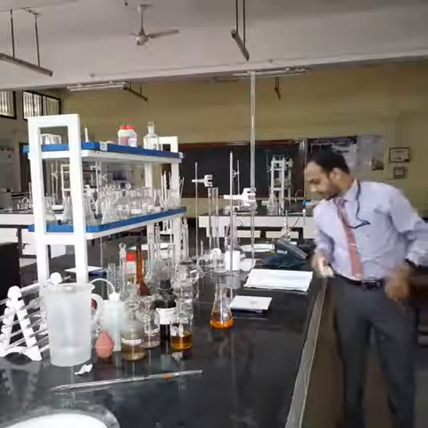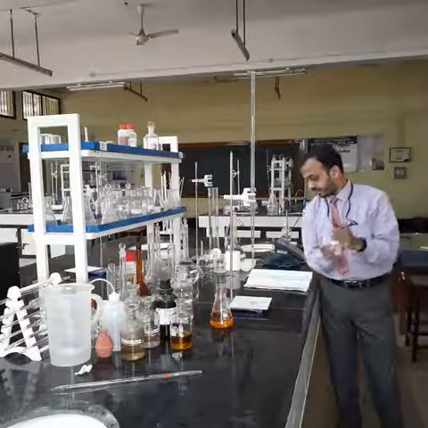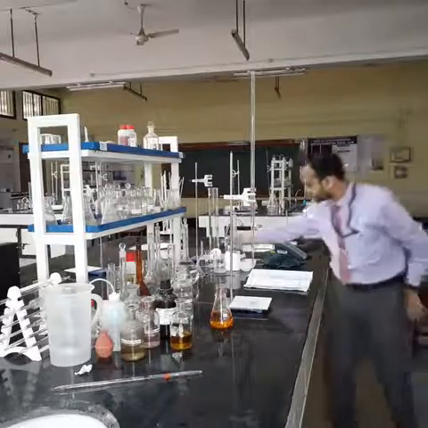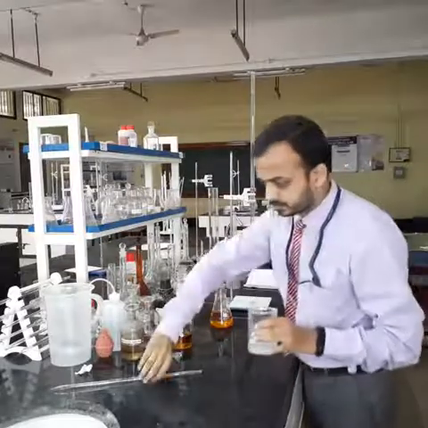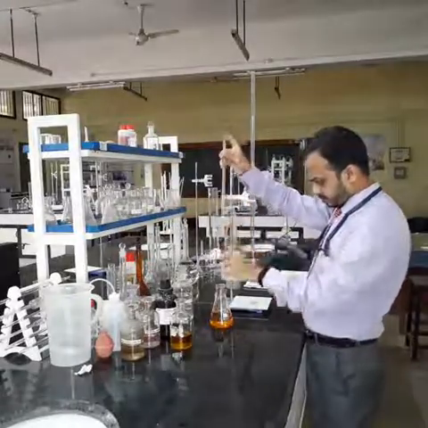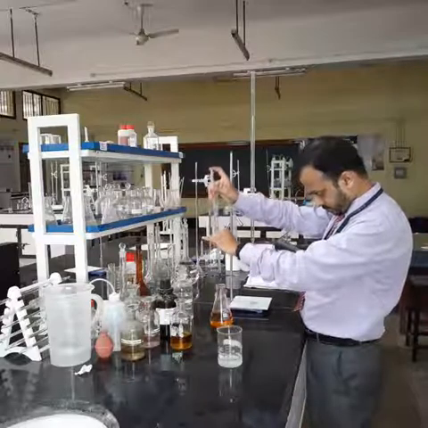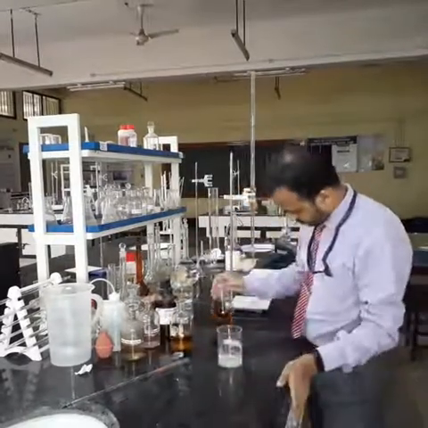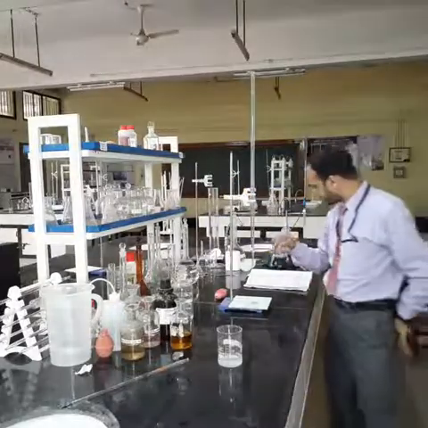Now I need to titrate this with the help of sodium thiosulfate. Before that, I need to add 2 drops of starch indicator to the given sample. You can see the color change.